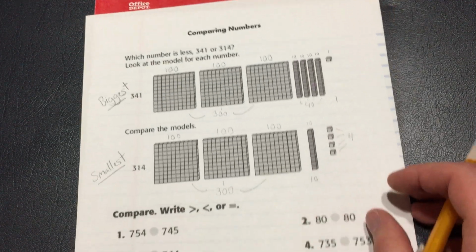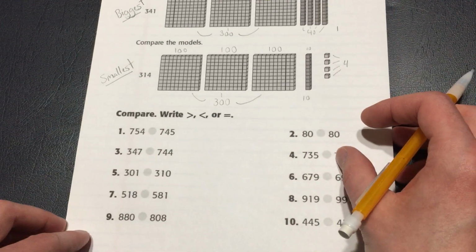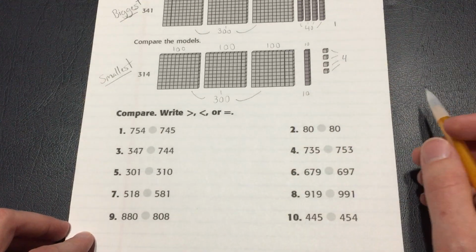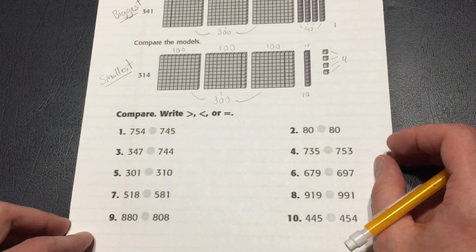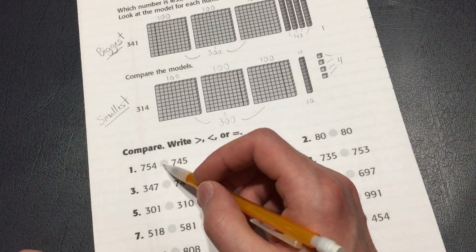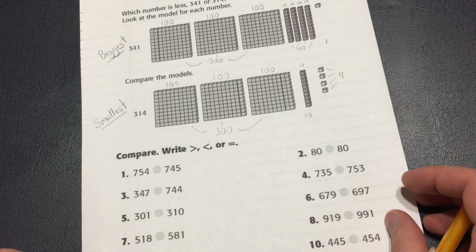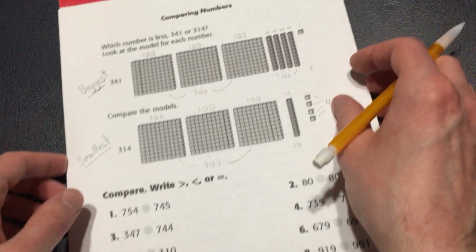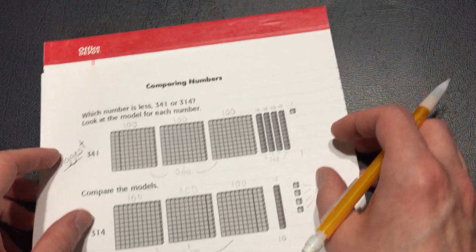But we're going to throw something else at you right here. Okay? We're going to compare using these symbols right here. And that is something that you may or may not have seen before. Now, we also see these little circles right here. That's where we're going to put one of those symbols. But how do we know which symbol to use to help compare numbers? Well, let's put it up here.